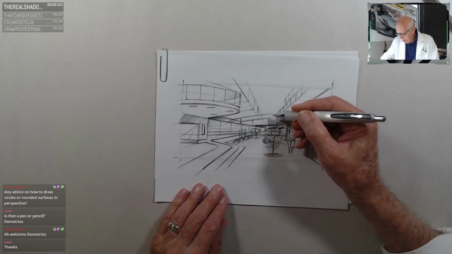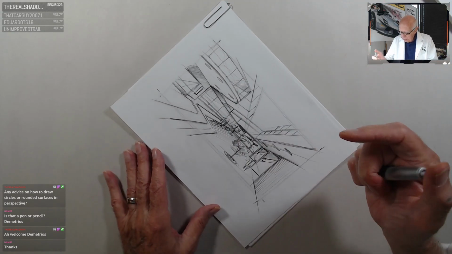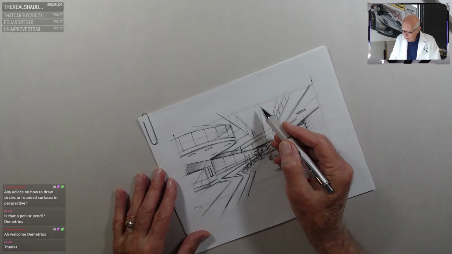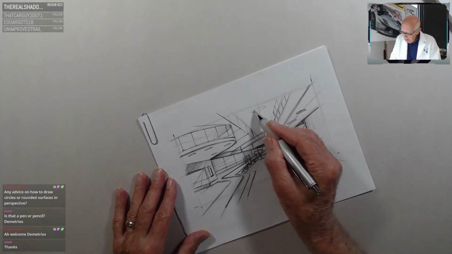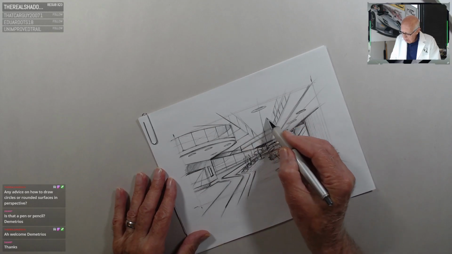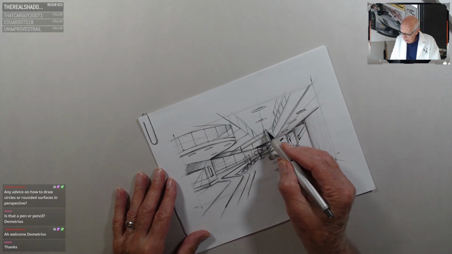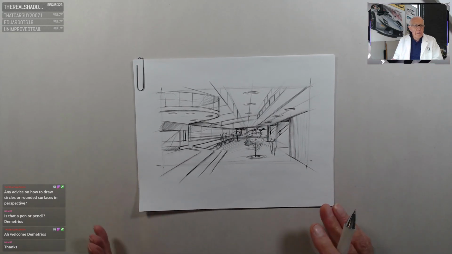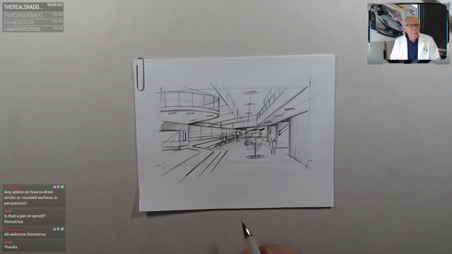Let's find out where that center is right here. Let's kind of split that ceiling up a bit and put some lighting in there. And there it is. It kind of gives you some idea, again, of just a simple little quick thumbnail sketch of how it all begins to come together.